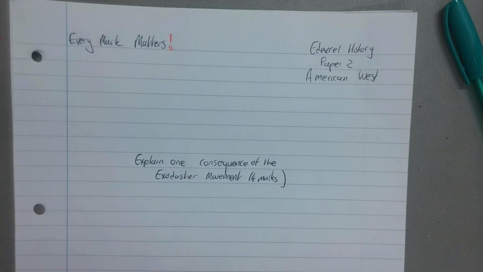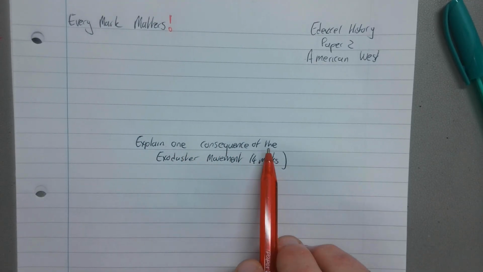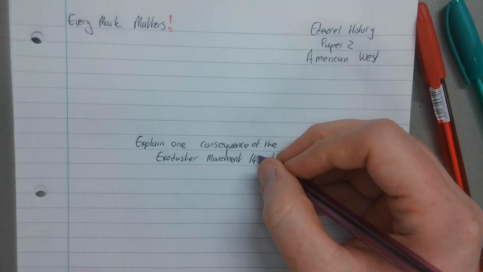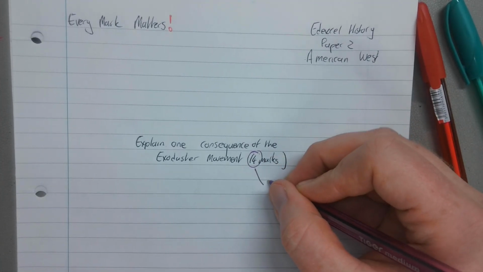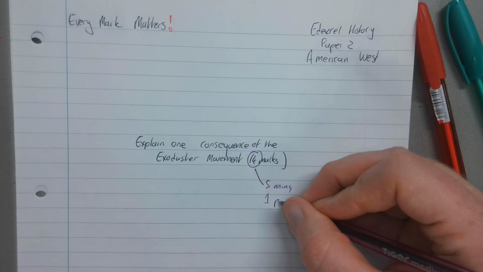Today we are having a look at Edexcel History Paper 2, the American West. And our question of the day, as I'm really conscious of my ugly handwriting, is: explain one consequence of the Exodus, the movement, 4 marks. This is an absolutely lovely question, namely because it's a 4-mark question, so you're going to spend 5 minutes doing that. And you're going to do 1 paragraph.